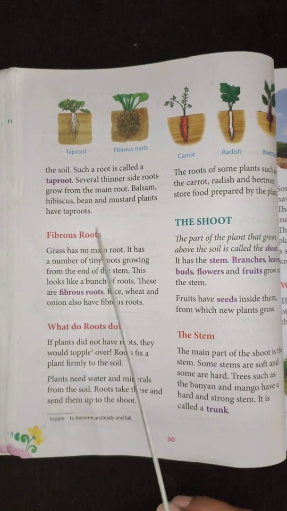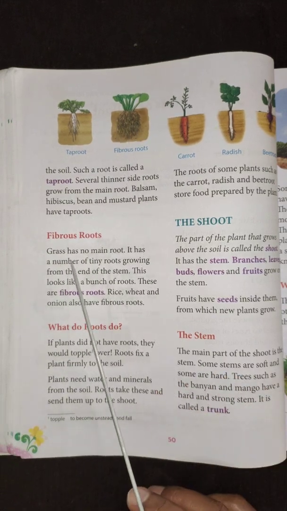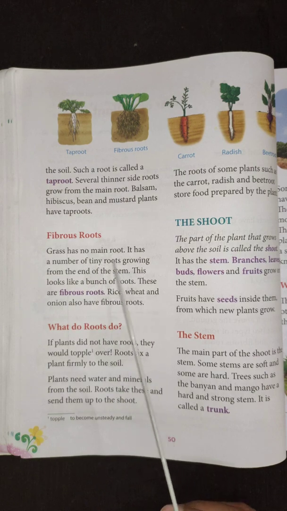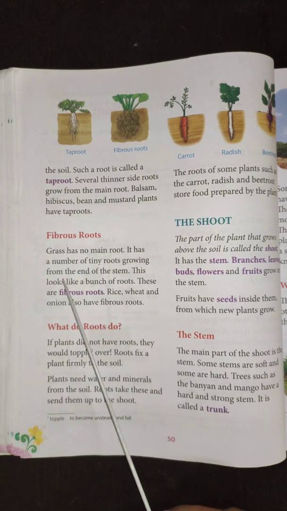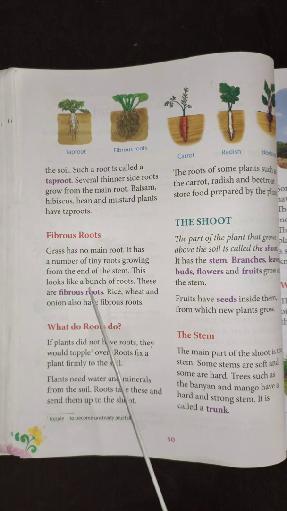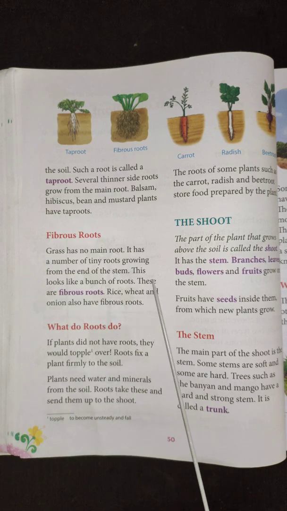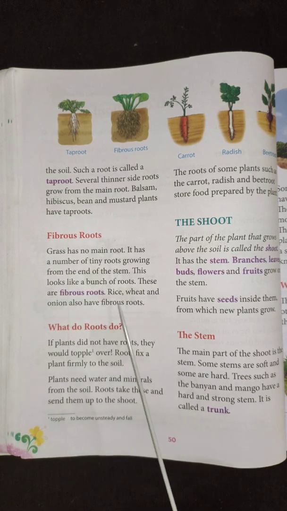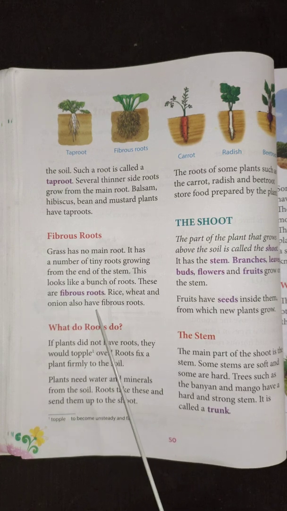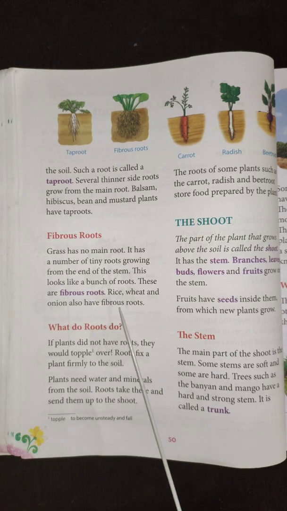Next is fibrous roots. You can have a look at this. Grass has no main root. It has a number of tiny roots growing from the end of the stem. So this looks like a bunch of roots. These are fibrous roots. Rice, wheat and onion also have fibrous roots.